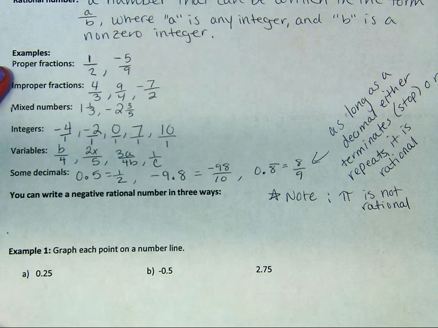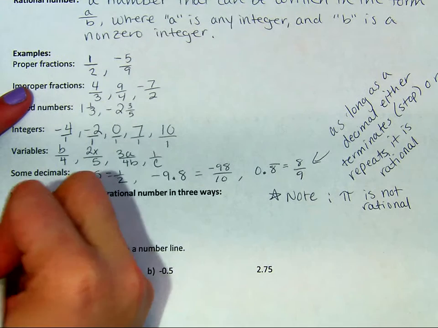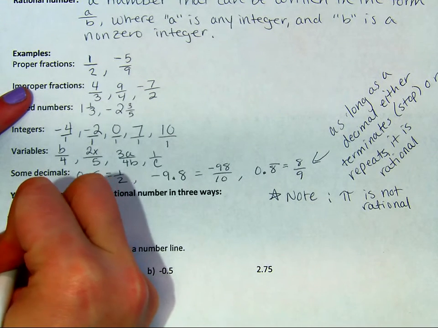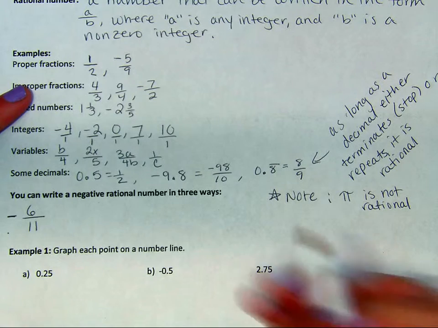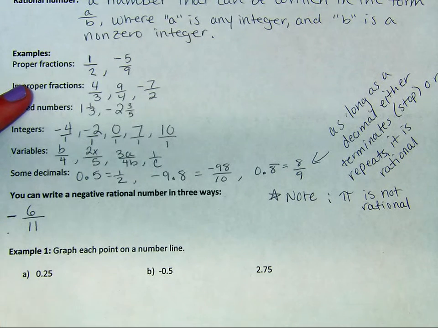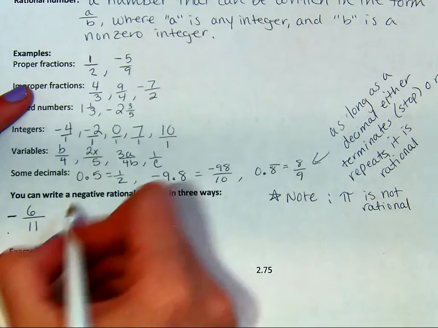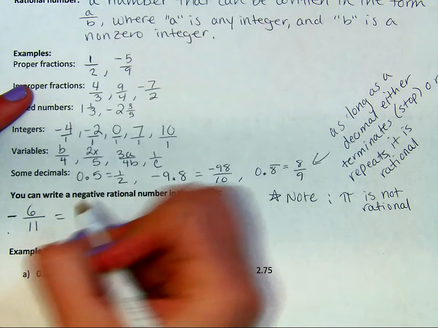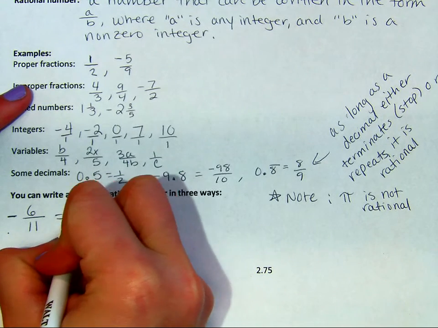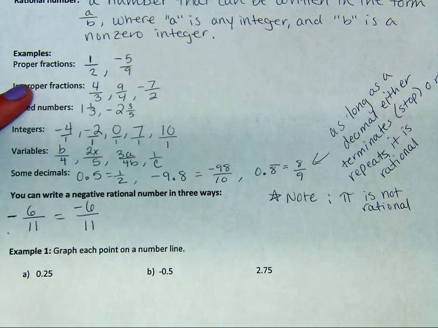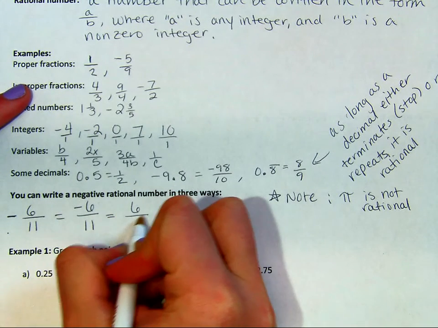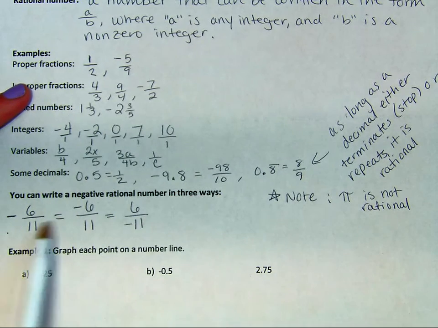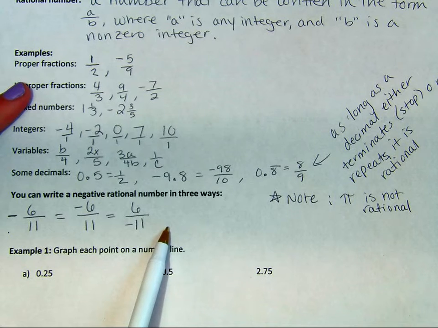Then it says you can write a negative rational number in 3 ways. If I had something like negative 6 over 11, the negative sign is just out in front here. Another way I can write this is if I put the negative with the 6, making it negative 6 over 11. These two things are equal. I could also put the negative sign with the 11. All of these 3 rational numbers are equal.